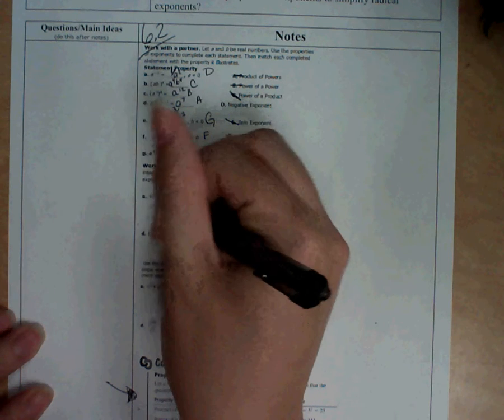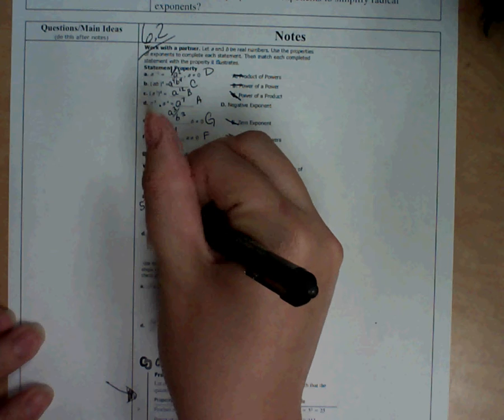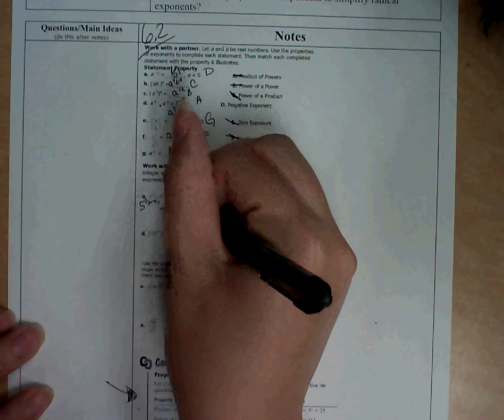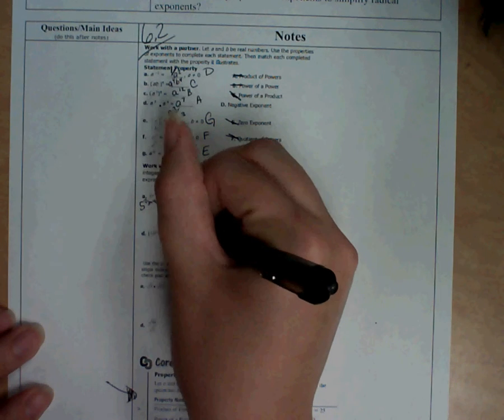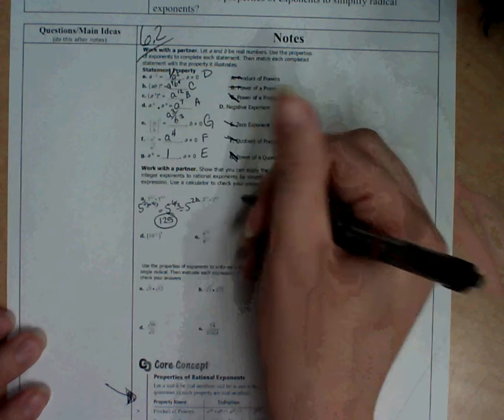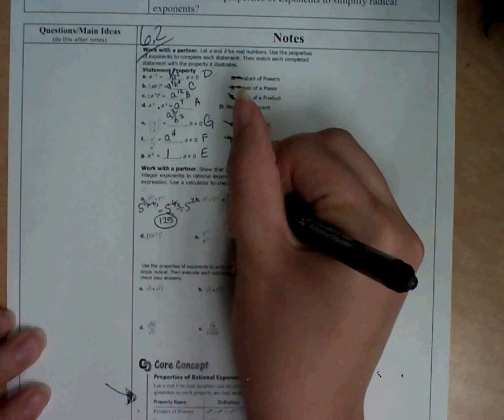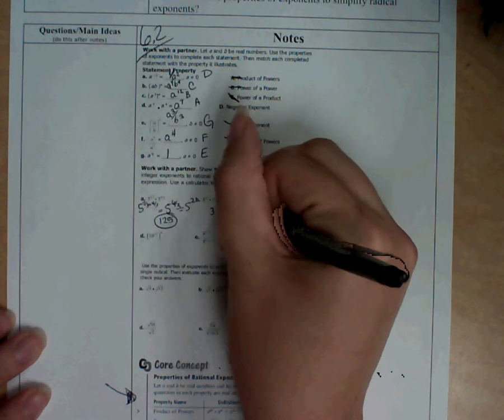Now you're just trying these out. So 5 to the 2/3 times 5 to the 4/3, you're going to add those. So 5 to the 2/3 plus 4/3, which is 5 to the 6/3. 6 divided by 3 is 2, and 5 squared is 25. 3 to the 1/5 times 3 to the 4/5 is 3 to the 5/5. Any number divided by itself is 1, so 3 to the first is just 3.